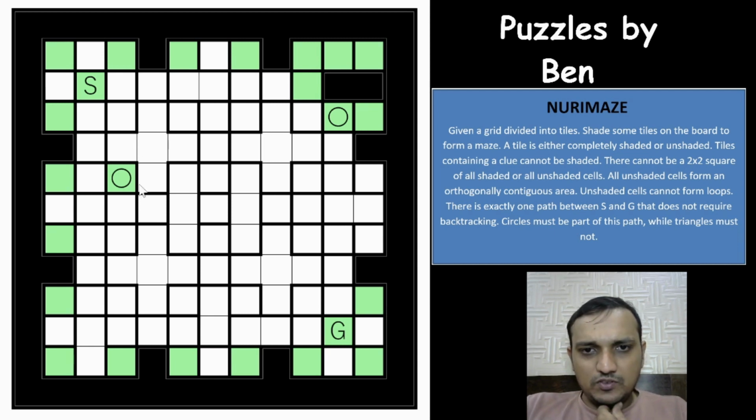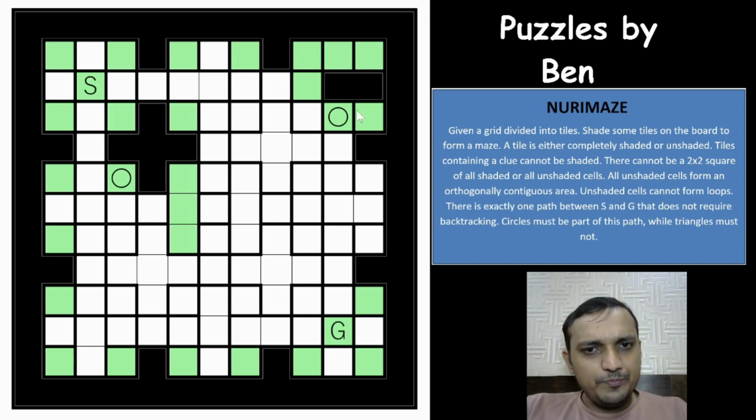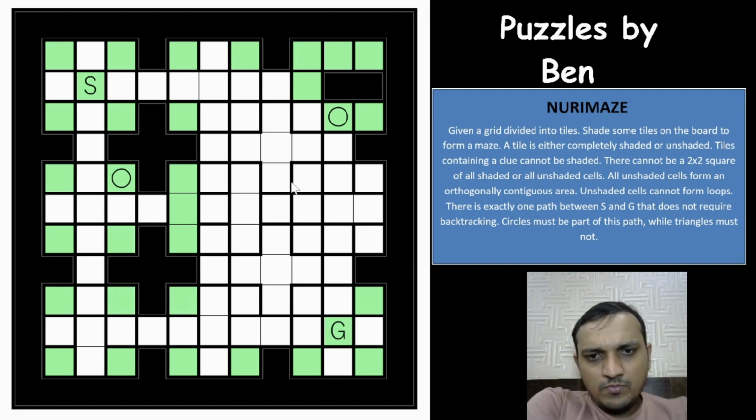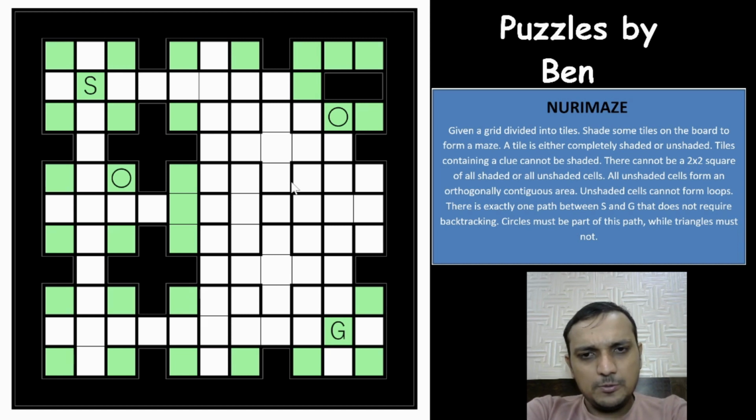I didn't see this plus here. If this is unshaded, this plus cannot be unshaded, it will have to be shaded, of course. So these are unshaded now. The next thing that I see is again the same thing that we get here. If this is unshaded, you again form a 2 into 2 square, so this is shaded now. What else do we have here? Do we get anything in these places?